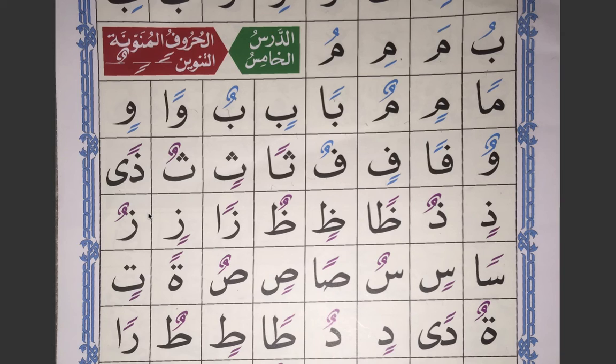Let me find my mouse here. This is mim fathatan. This is mim kasratan, and this is mim dhammatan. We're going to do it like this for each and every letter, and I want you to follow along.